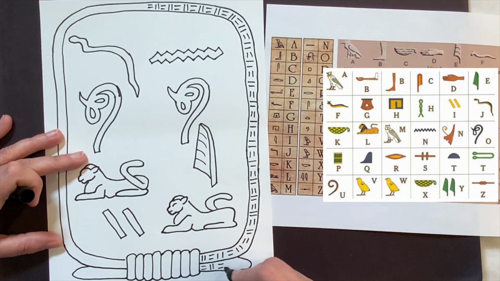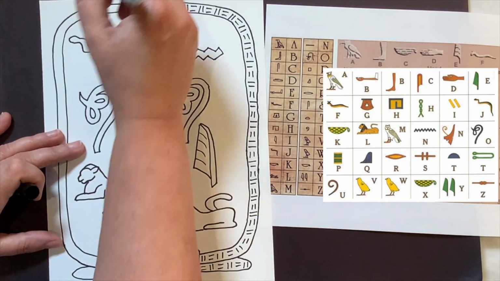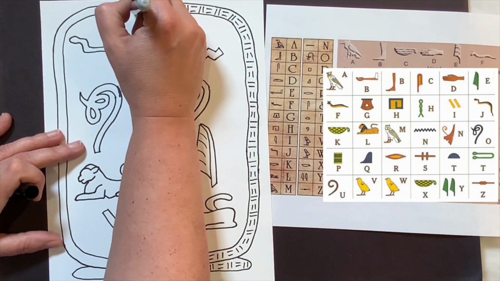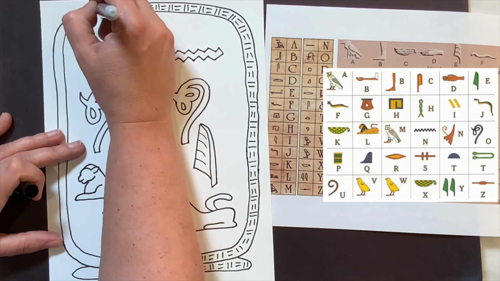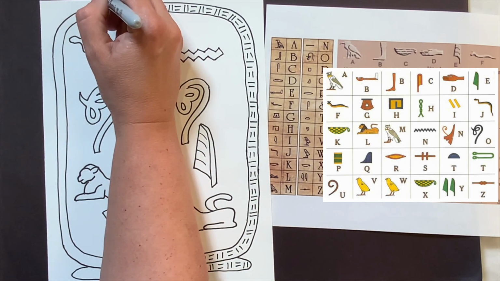It's going to be opposite. Now we're going to get to color it up. And you can color it up any way you want.